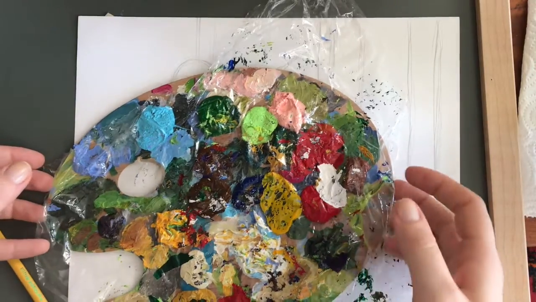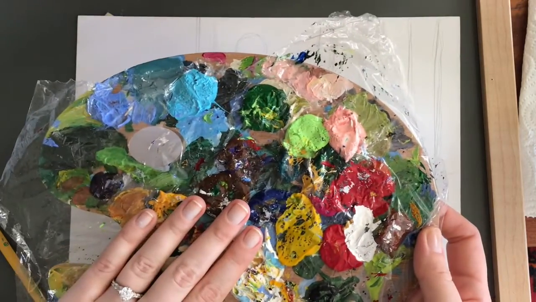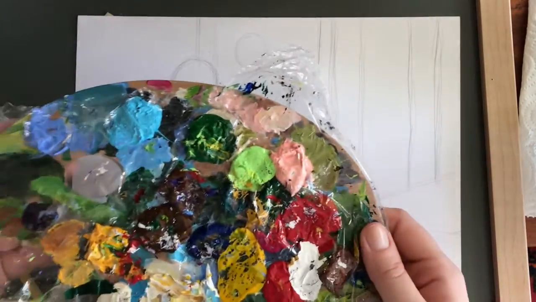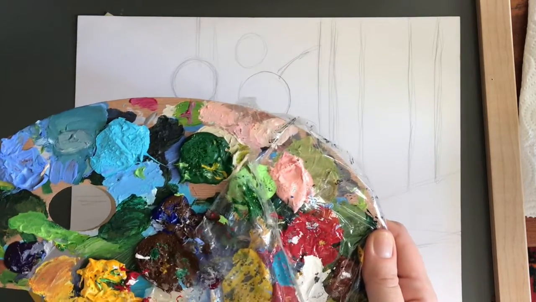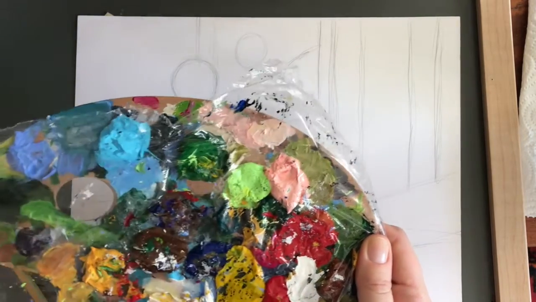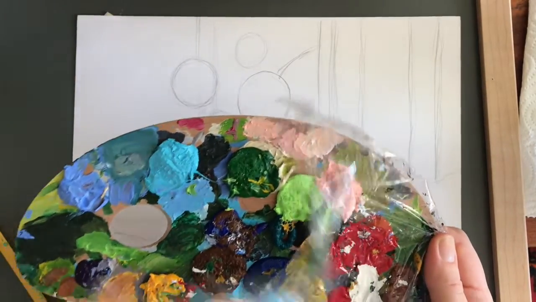All right, one more thing. So I just want to show you my supplies. I have my paint right here. This is a palette that I use all the time. I cover it in plastic so I can save my paint from session to session every time I paint. You can see there's a lot of different colors mixed on there. It's kind of a mess, but it works for me.